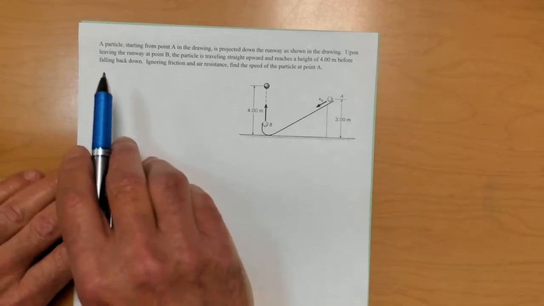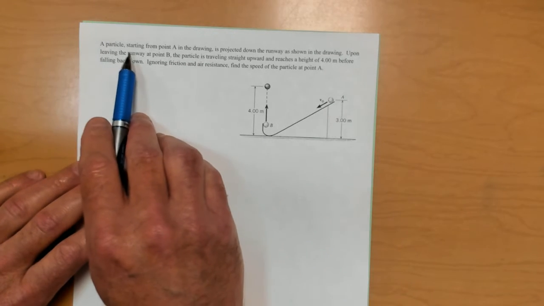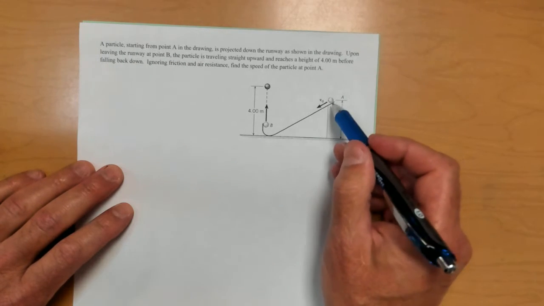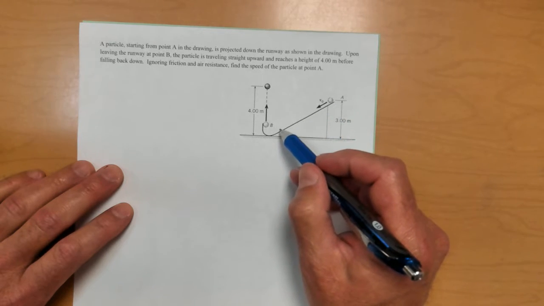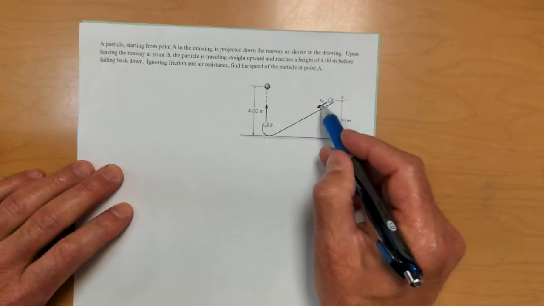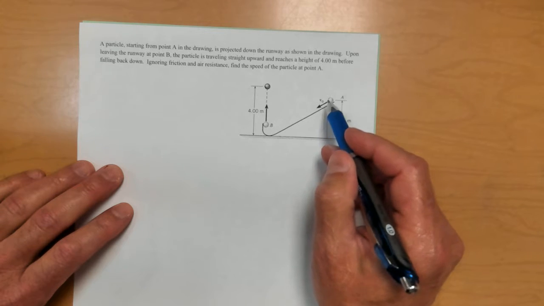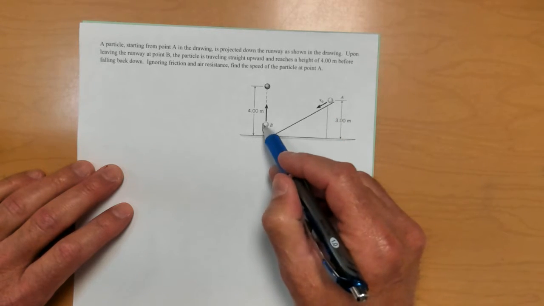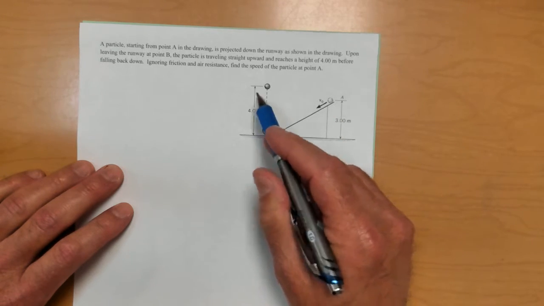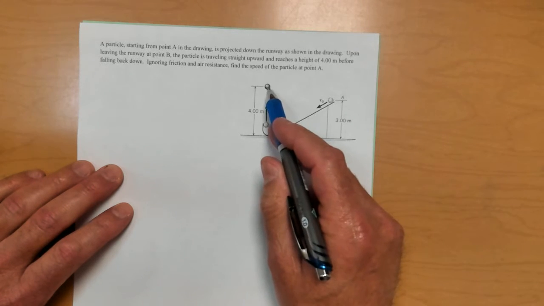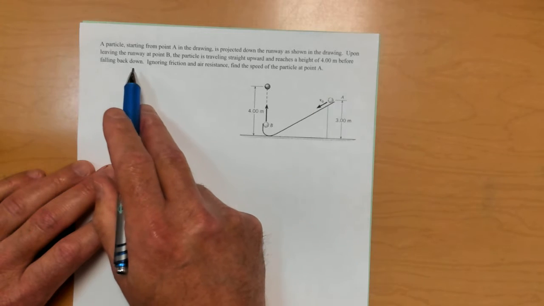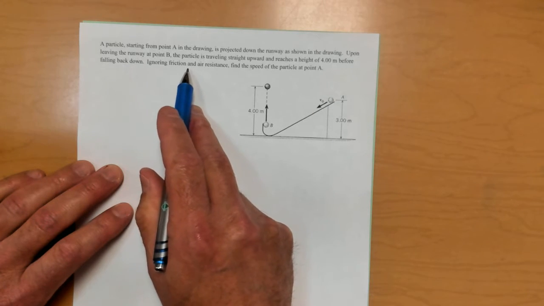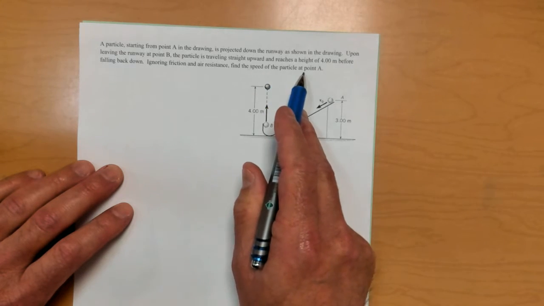So let's go ahead and read the problem. We have a particle or a ball starting from rest at point A up here in the drawing, is projected down the runway as shown in the drawing. Upon leaving the runway at point B, now we can assume this is vertical, the particle is traveling straight upward and reaches a height of 4.00 meters before falling back down. Ignoring friction and air resistance, find the speed of the particle at point A.